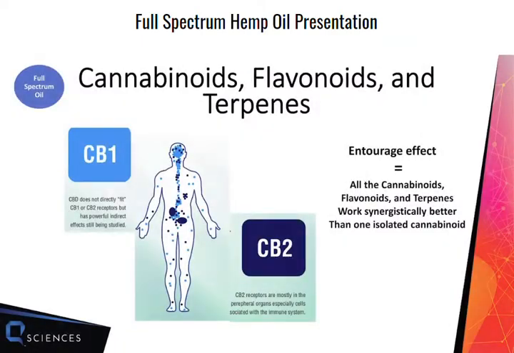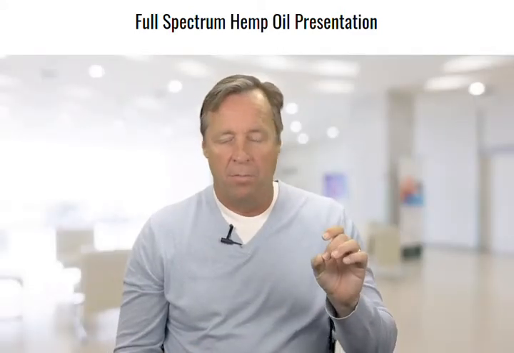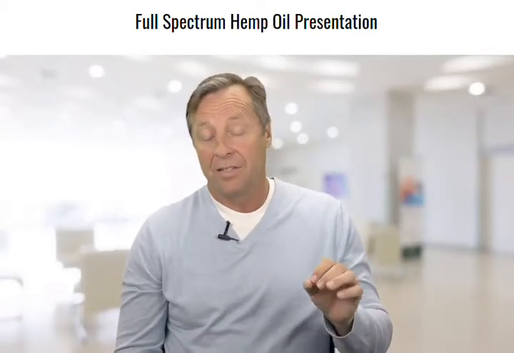The other part of what we know about full spectrum oils now is how it works on both the CB1 and the CB2 receptors. An isolate, a distillate, a breakout of one cannabinoid does not work on all the different components in the body.